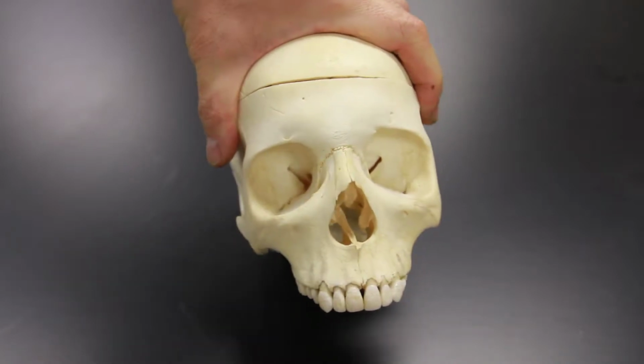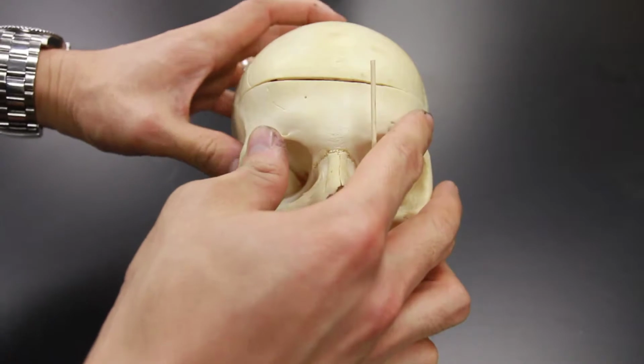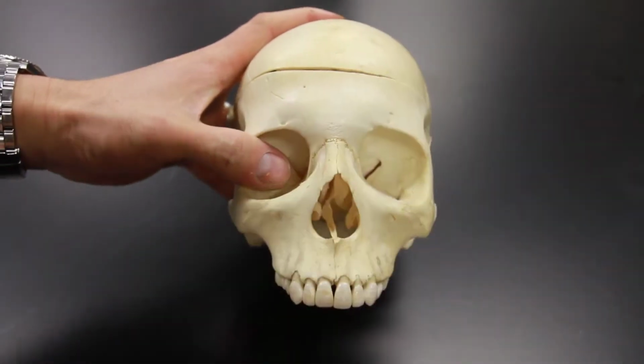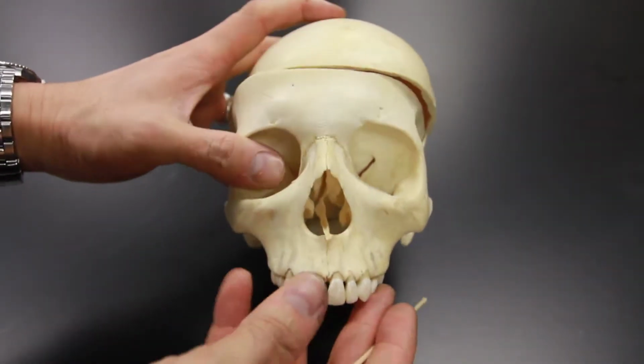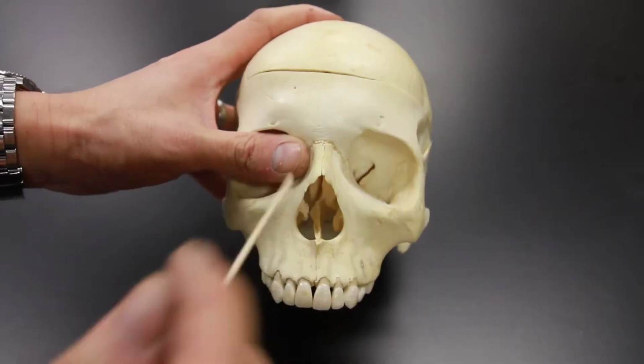Here we are with the anterior skull, and we're going to find a good amount of markings here, but let's begin first with going from superior to inferior. We don't have the mandible here, but we addressed that in a different video. So let's take a look at the first part.